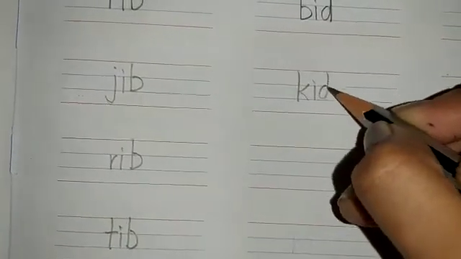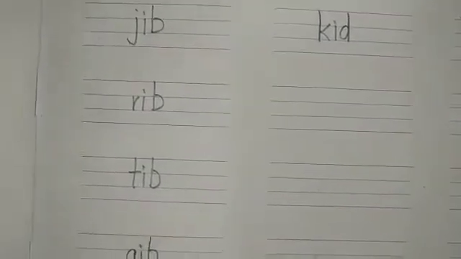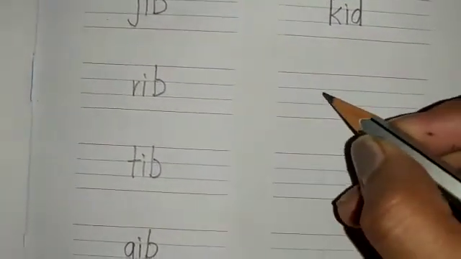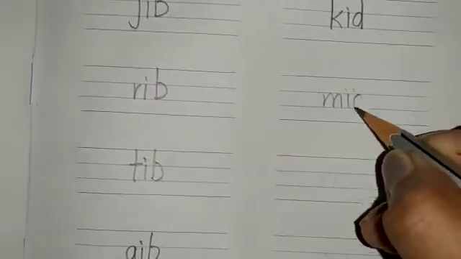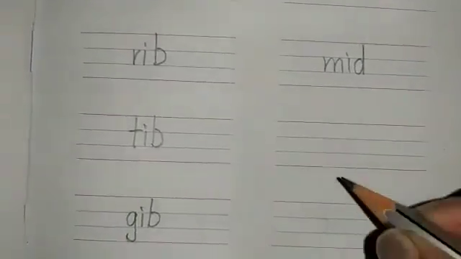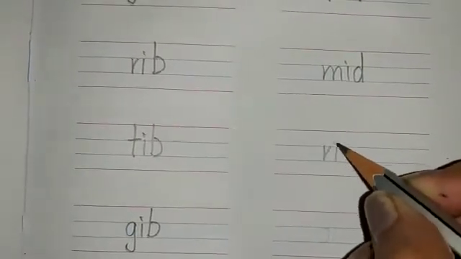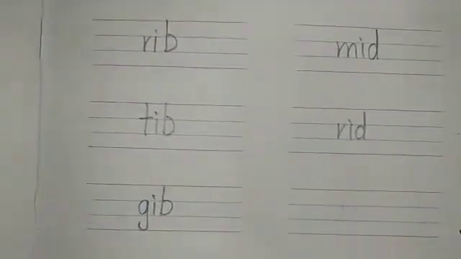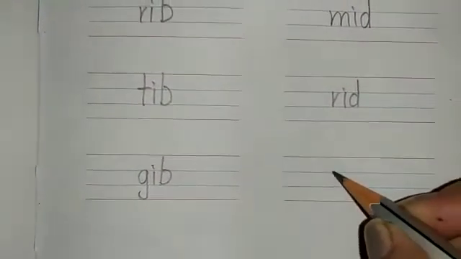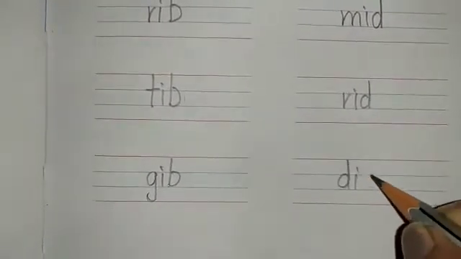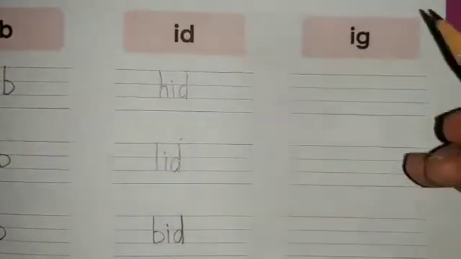Next word is kid. K-I-D, kid. Next word is mid. M-I-D, mid. Next word is rid. R-I-D, rid. And you can write one more word, which is did. D-I-D, did. Okay, now let's come to the third cluster, which is IG cluster.